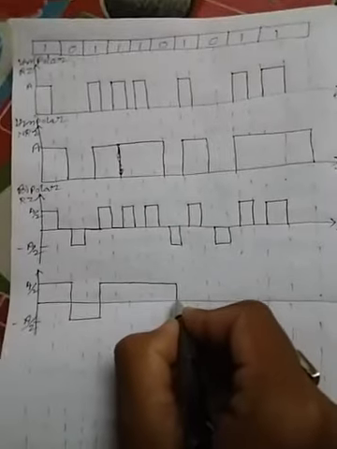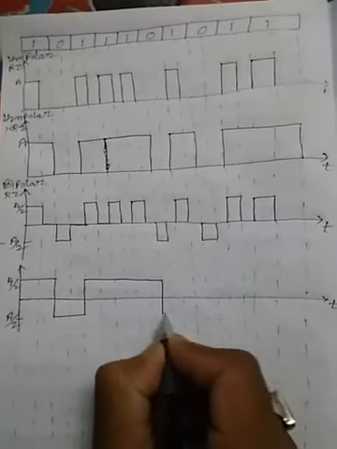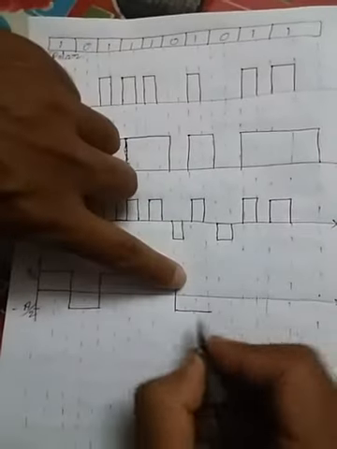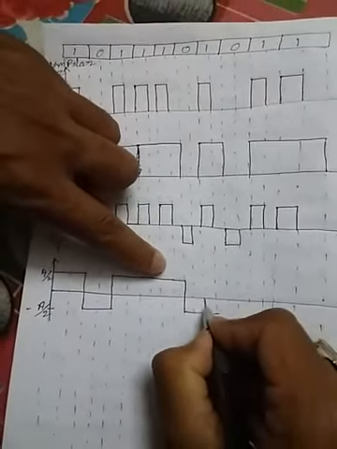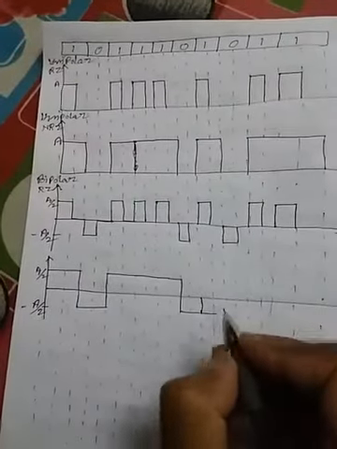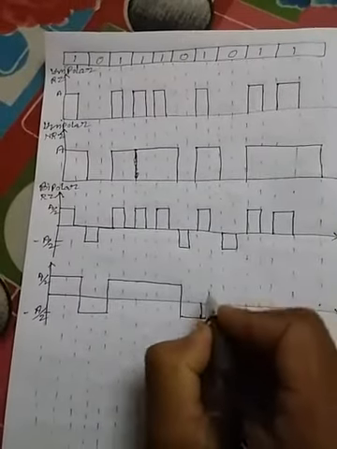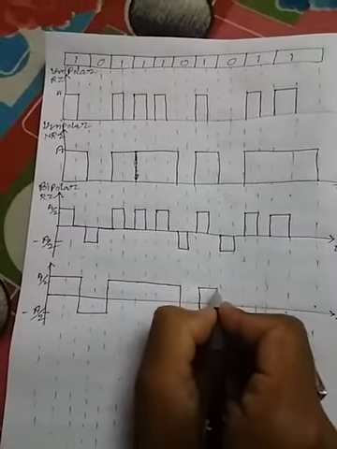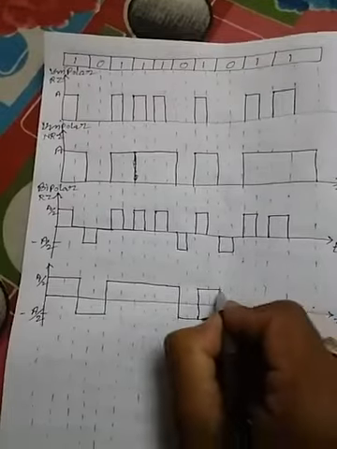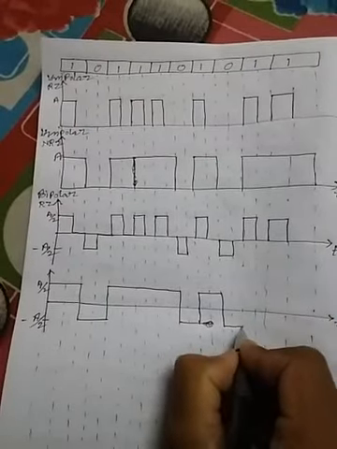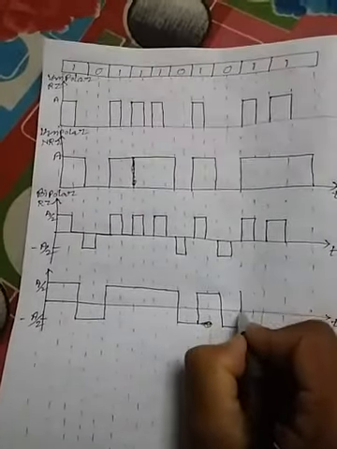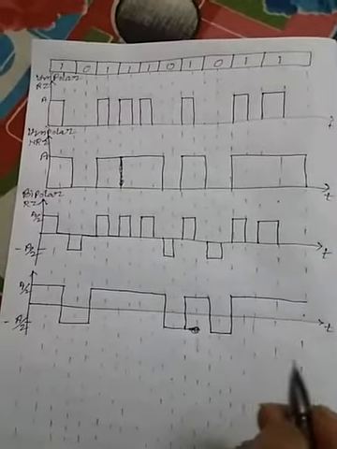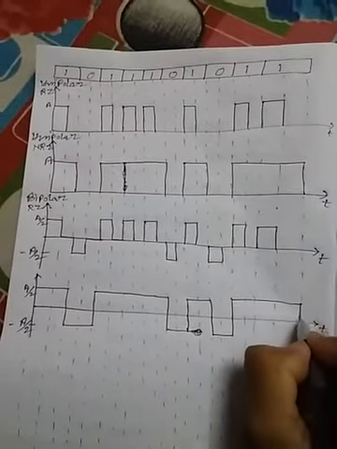Now there will be a negative amplitude, minus A by 2, because this is 0, up to this portion. Now this is 1, so positive amplitude, again 0, so negative amplitude, again there are two ones, so there will be a positive amplitude. Okay, and it goes to 0.